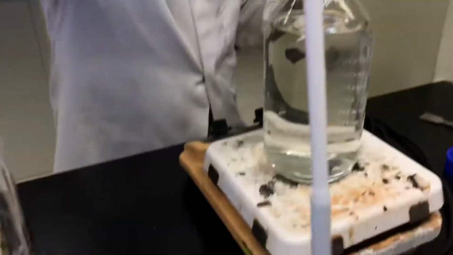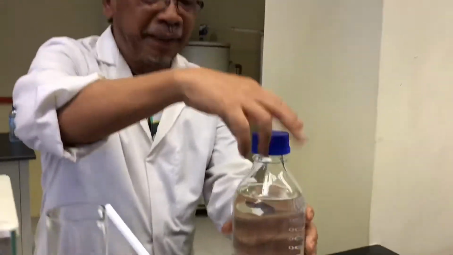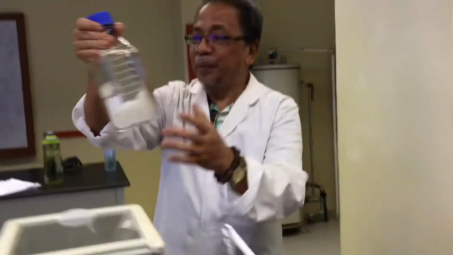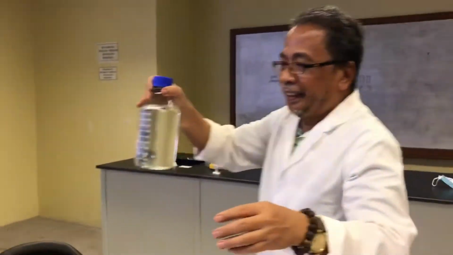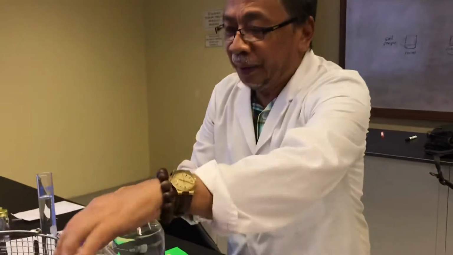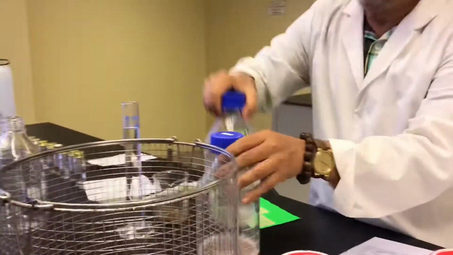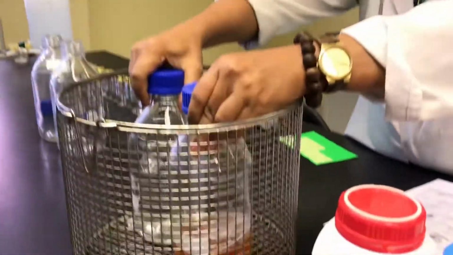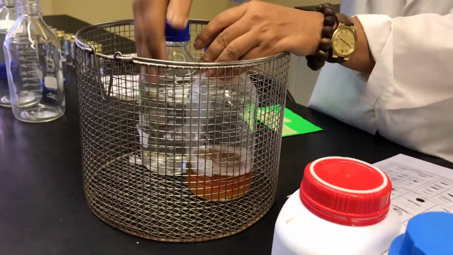Okay. So this is the 2 media you prepared. Everything you put in this basket, and then actually, you autoclave.